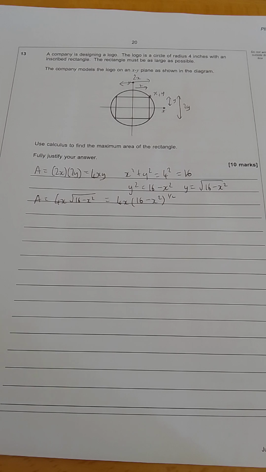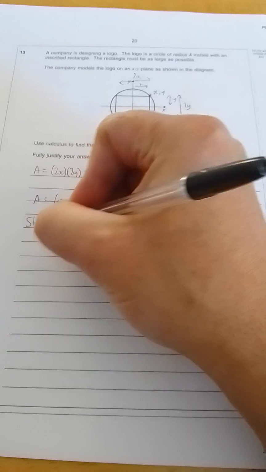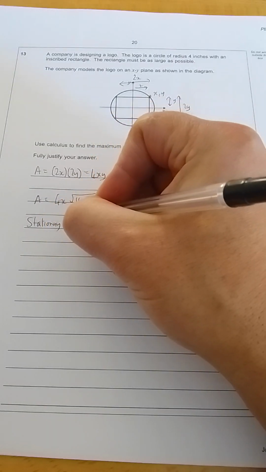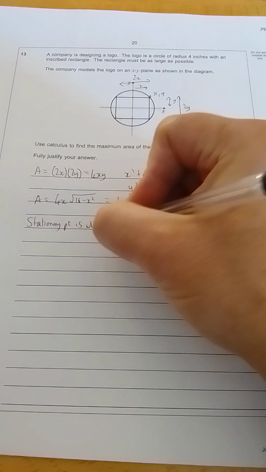Now we can find a stationary point. Now this could be a maximum, it could be a minimum, so later on we will need to justify that, but we'll leave that for a moment. So we want to find the stationary point. So stationary point is when dA/dx is equal to 0.